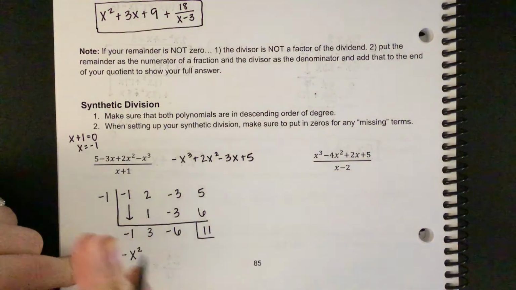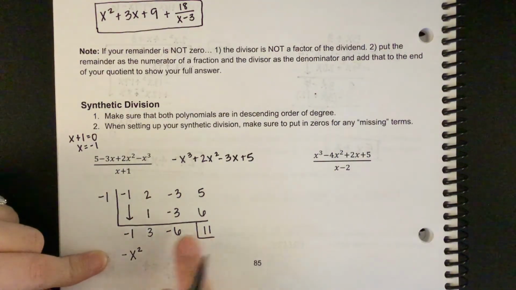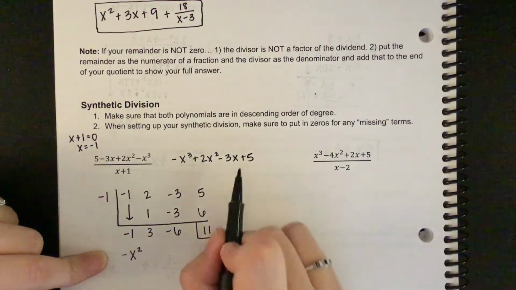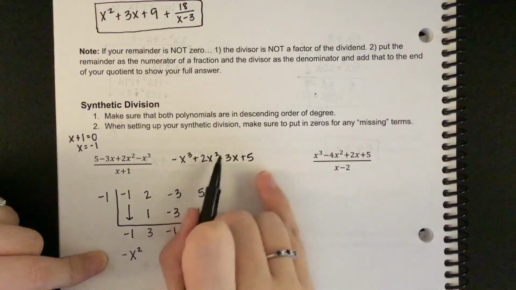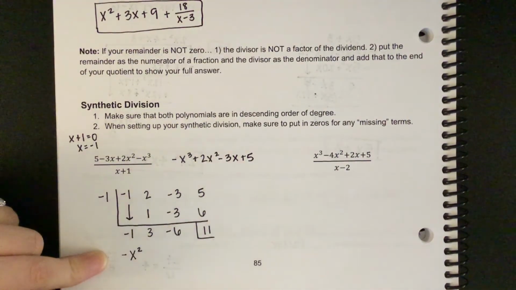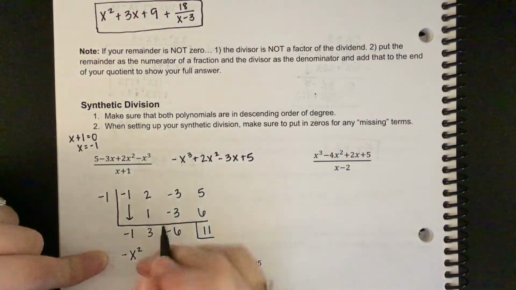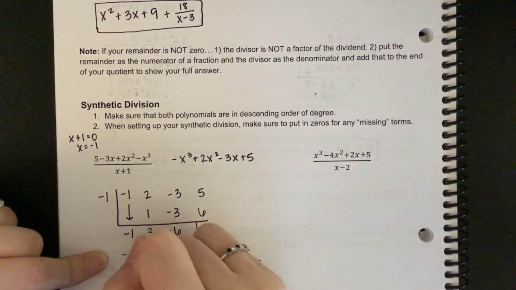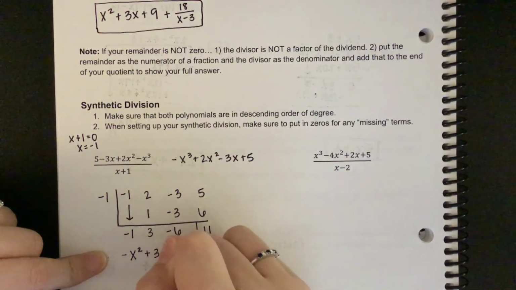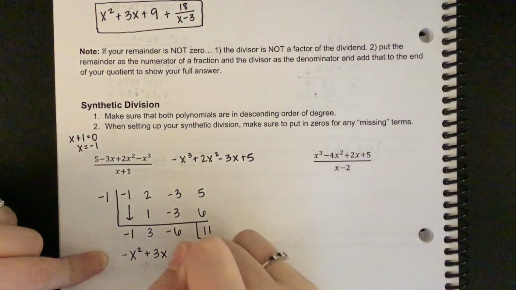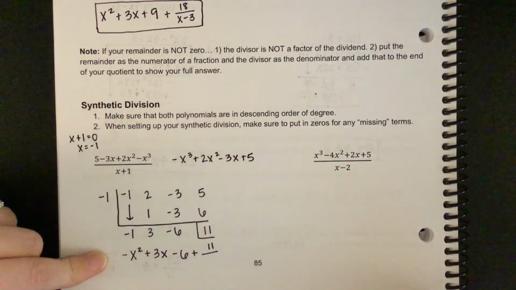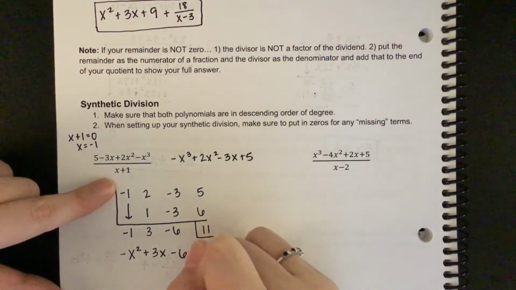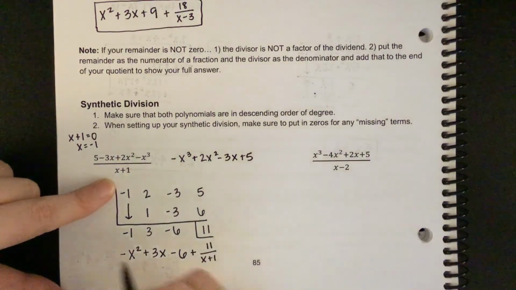You can also think about it backwards. If this is our remainder, then this is our constant. Then this is what comes after constant, a linear. So this is our linear coefficient. What comes after linear? Quadratic. So negative x squared plus 3x minus 6 plus our remainder, which is 11 over our divisor, x plus 1.